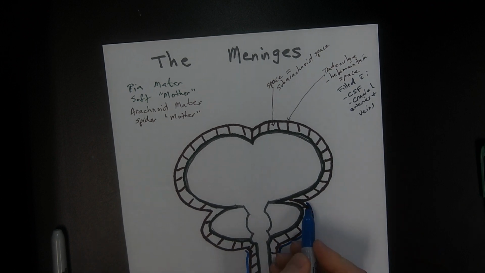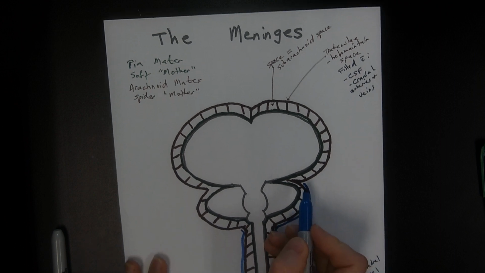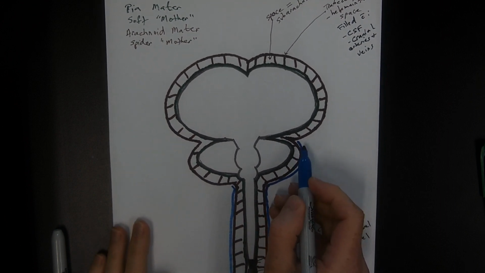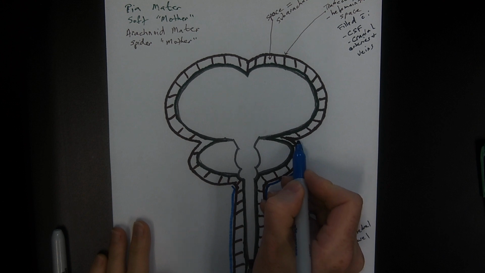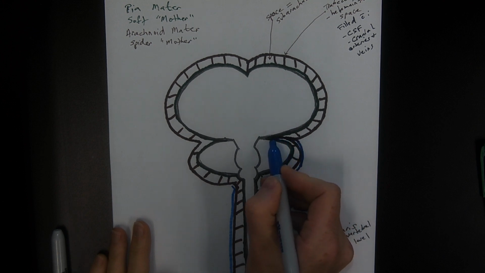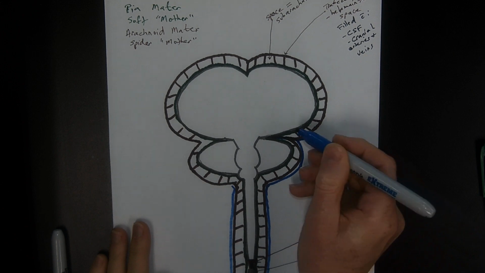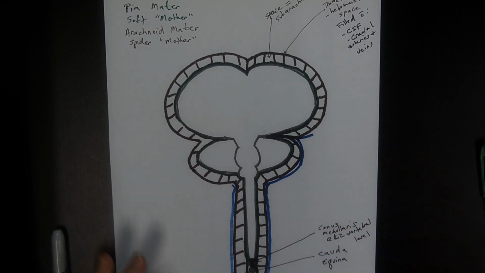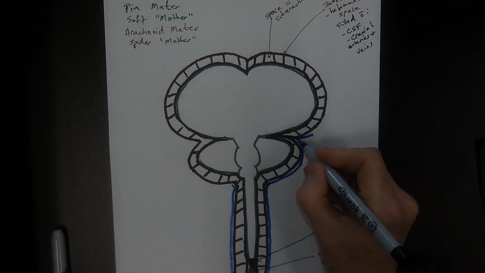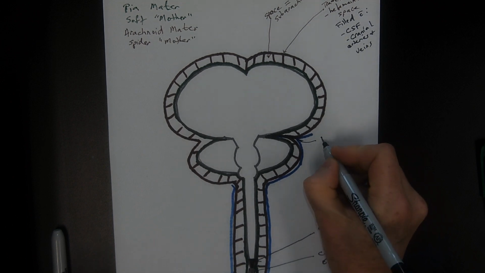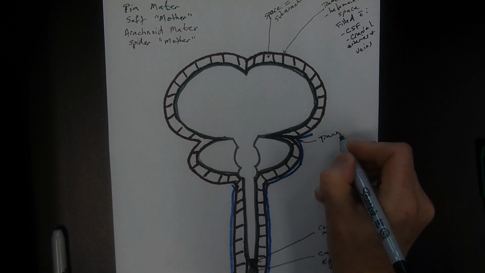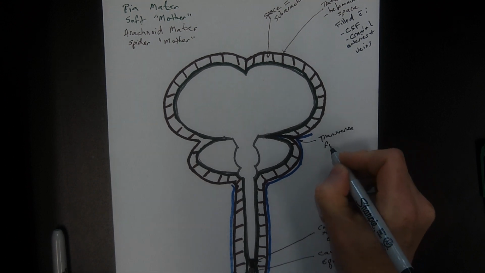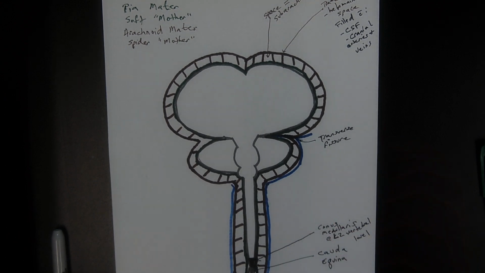There we go. Okay. Now, we get to here. There's this layer, this meningeal layer, that actually goes into this invagination right here. So there's an invagination between the cerebral cortex and the cerebellum. That invagination is known as the transverse fissure. You're actually going to see it when you pull the brains on Wednesday.